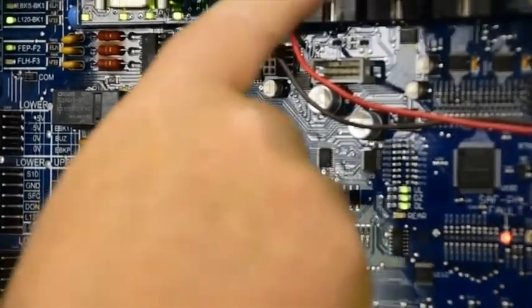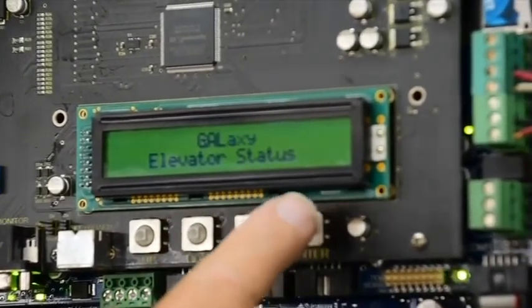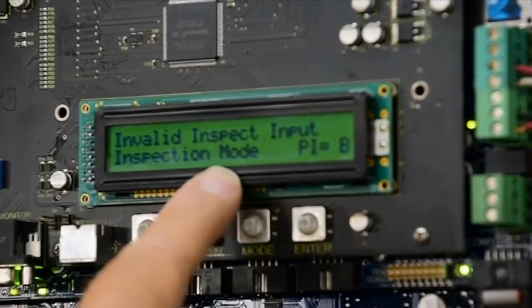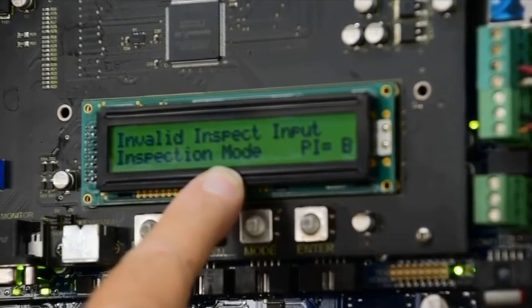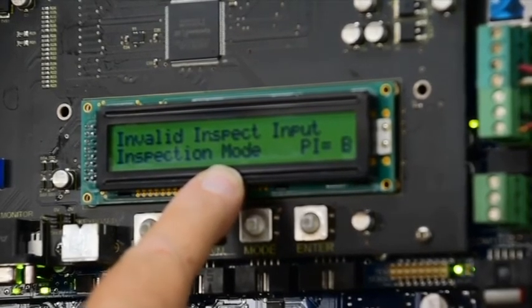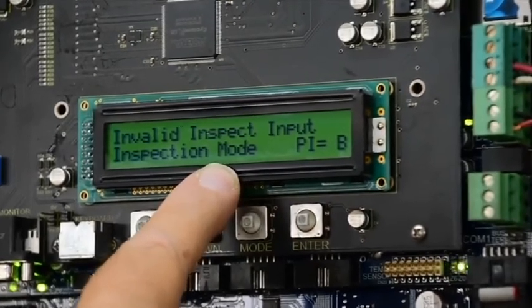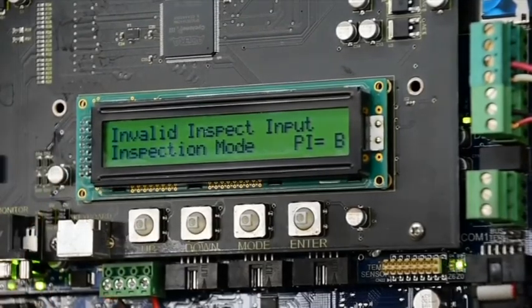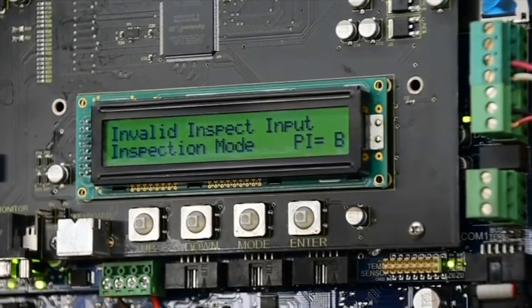Now if we move up to the main LCD screen, by hitting mode a couple of times and hitting enter, we'll go into elevator status. You'll notice we're on inspection mode. Now when we remove that ICA, we don't have any inspection inputs on. But with no inspection inputs on, the controller automatically goes to inspection mode, and it's showing an invalid inspection input, so the car will not try to run from the main processor, and the safety processor and the safety PAL will also inhibit the car from moving.